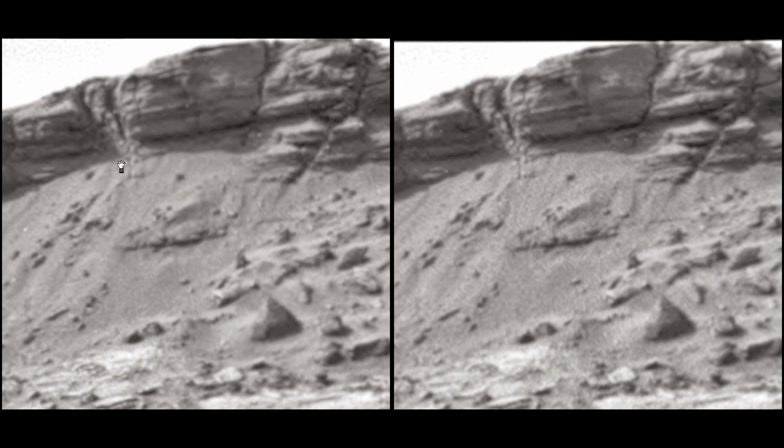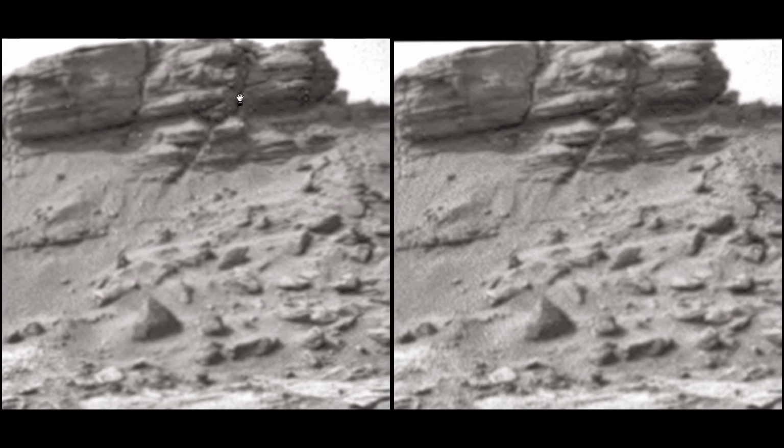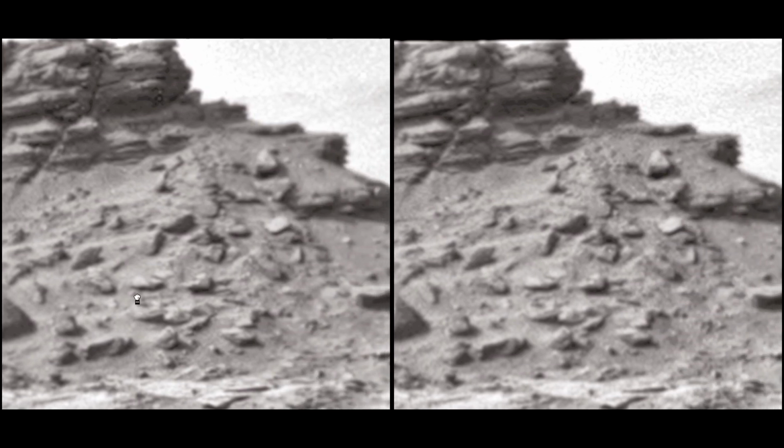Looks like a zip. Look at this line here, the way that comes down. We've got a line across there. These are all parallel.